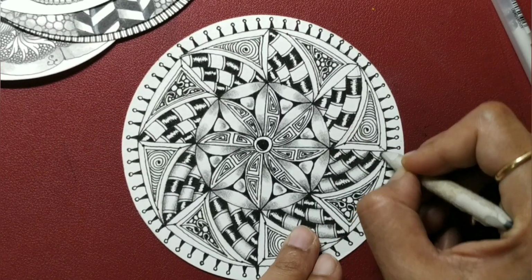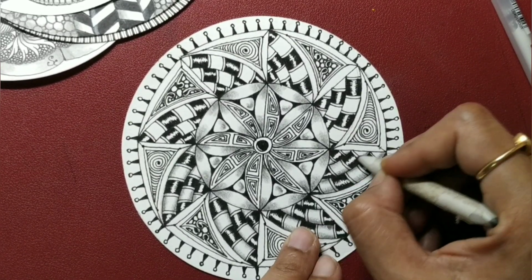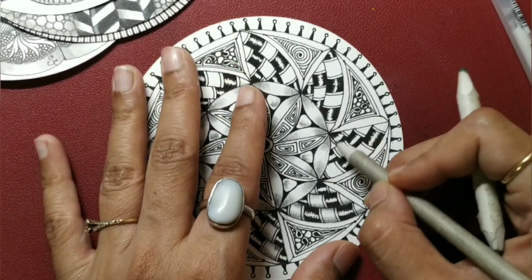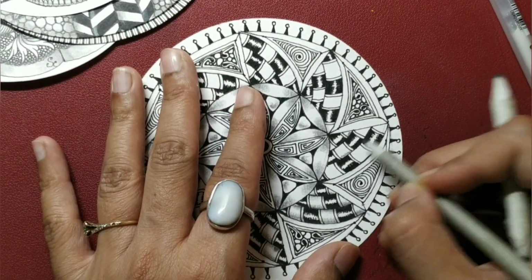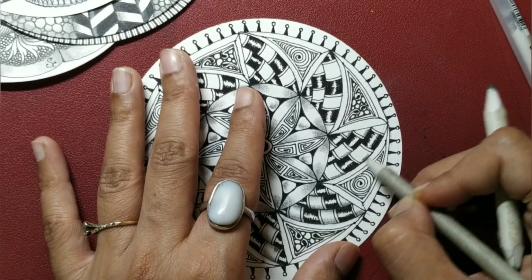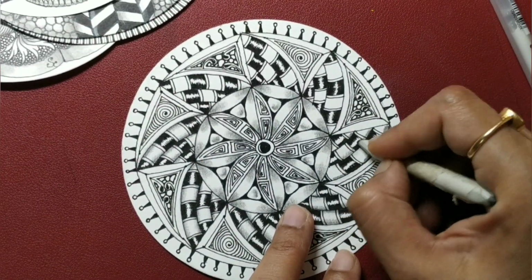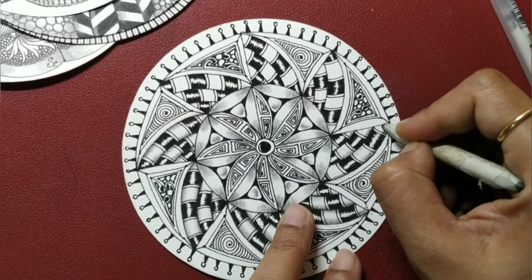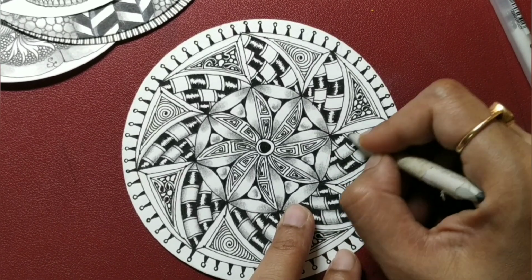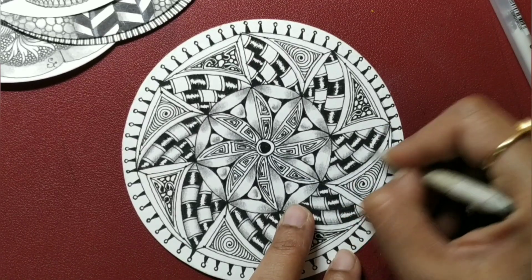So take your time and slowly blend. Add graphite on both sides. I'm sorry. Right? And just blend it. Don't blend too much.